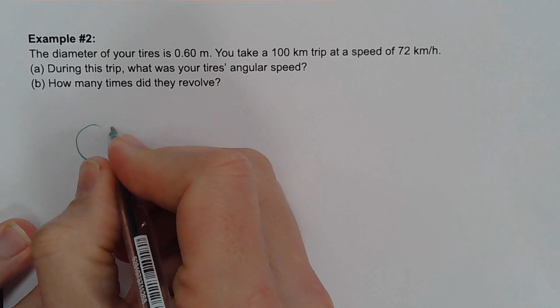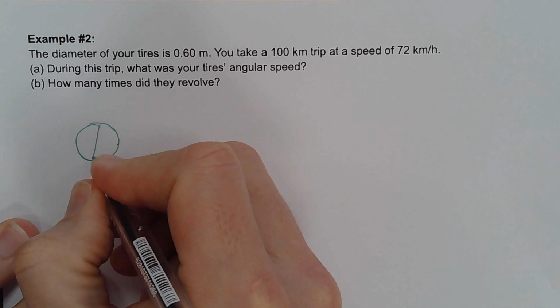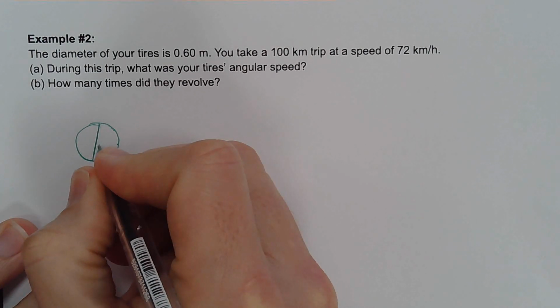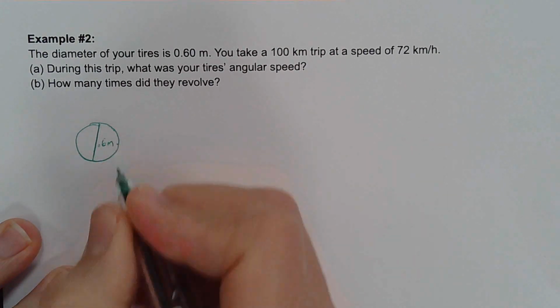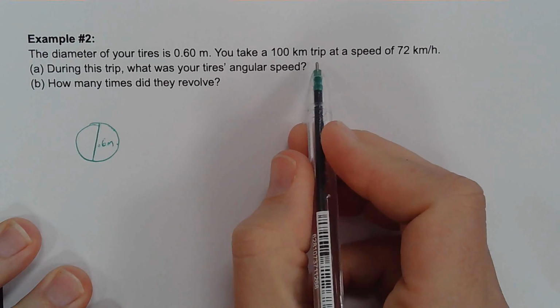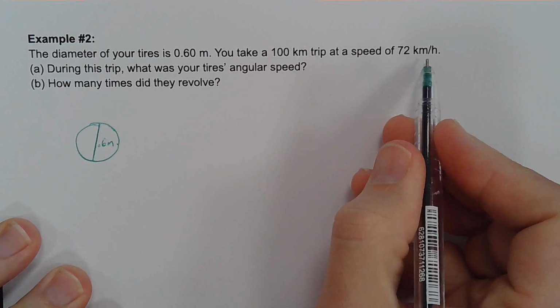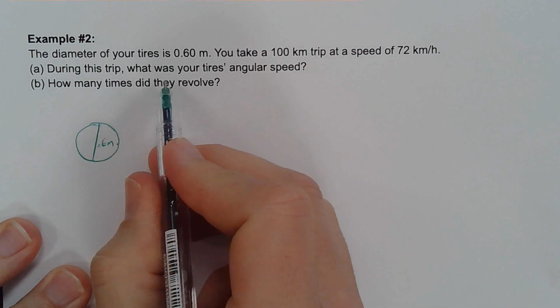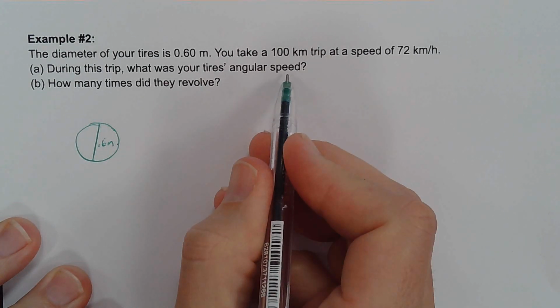Okay, so I'm going to just draw this out. This may help me a little bit later. So the full diameter is 0.60 meters. You take a 100 kilometer trip at a speed of 72 kilometers per hour. During this trip, what was your tire's angular speed?